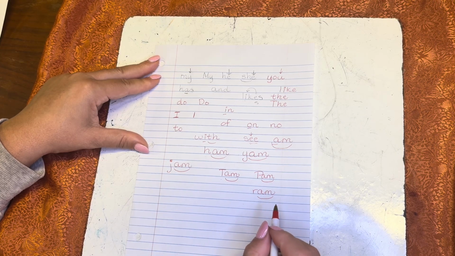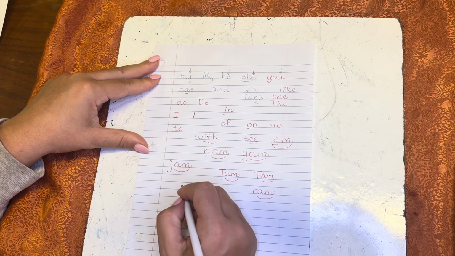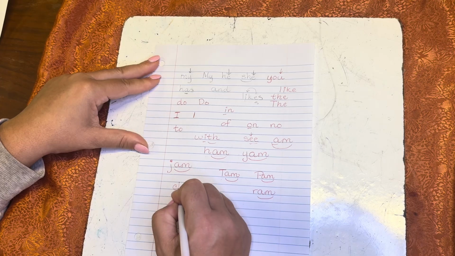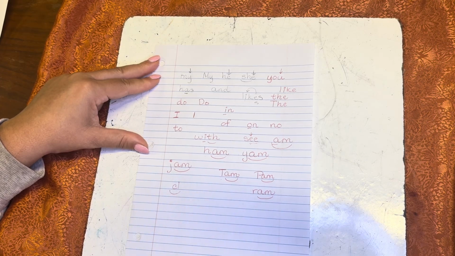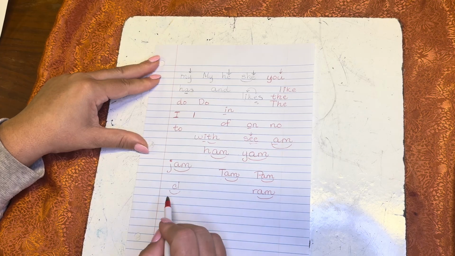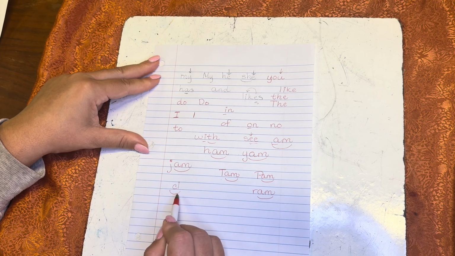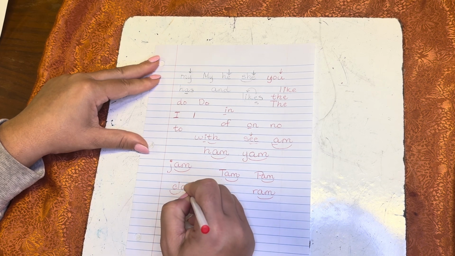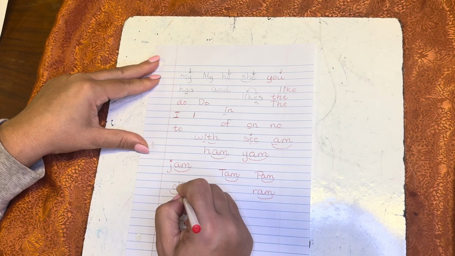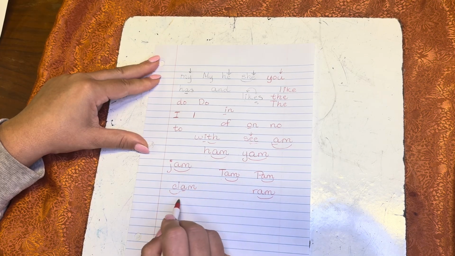All right, now I'm going to throw a curveball at you guys. I'm going to throw something difficult here. We're going to have a blend. C and L make a blend, and I'm going to put a smiley face under that. And that says cl. You don't break up this sound. I want you to memorize it like this, cl. Now, what I'm going to do is I'm going to add our am here, but I'm going to do it this way so we don't get confused.